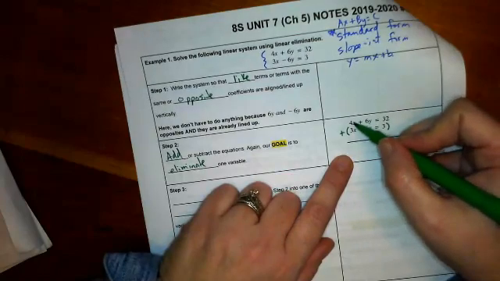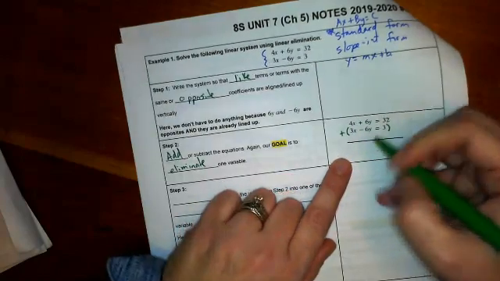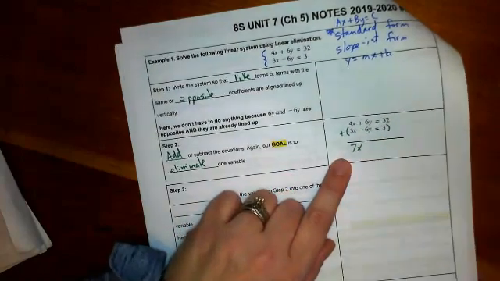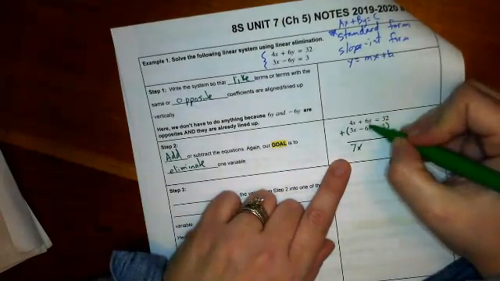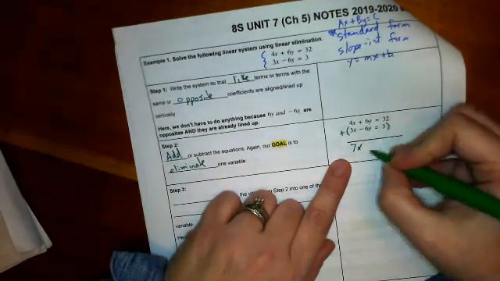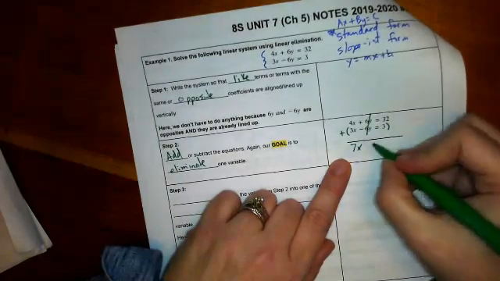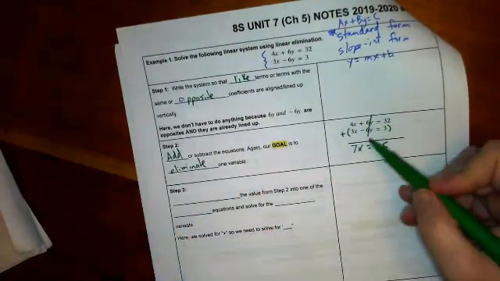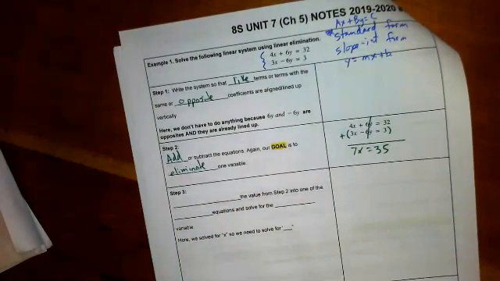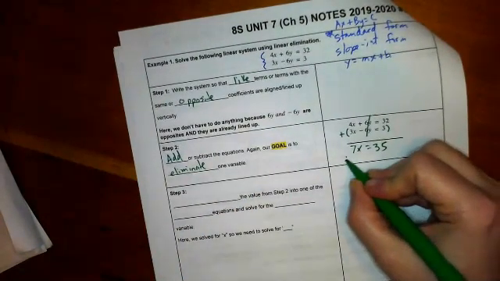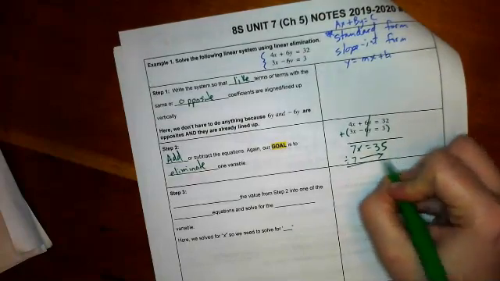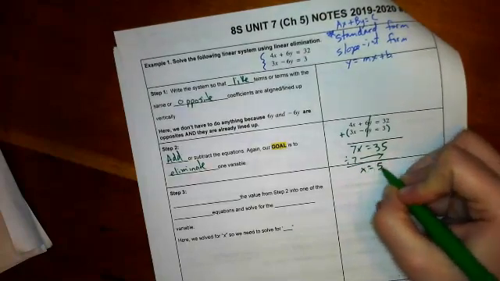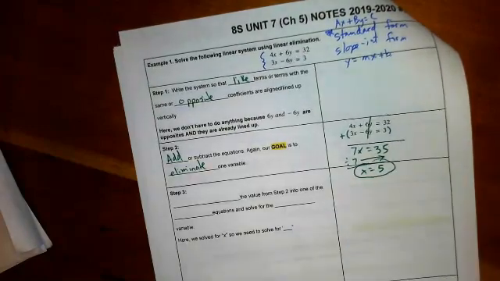You're gonna add vertically. So 4x plus 3x equals 7x, okay? 6y plus a negative 6y, those cancel out. You're left with 32 plus 3 is 35. And you can see that that y term eliminated, which is absolutely our goal here, okay? Then you can just go ahead and solve. Divide by 7, and we get x equals 5, okay?